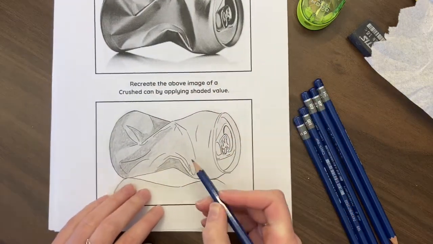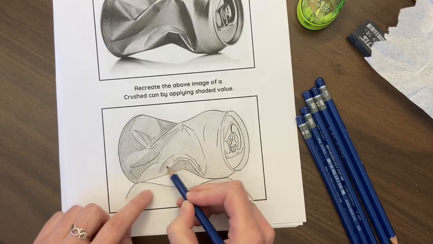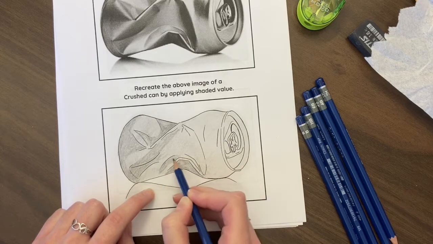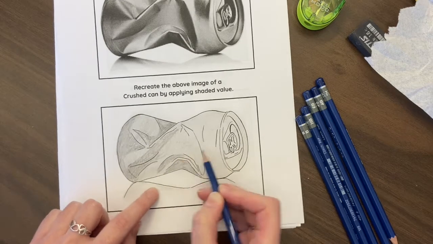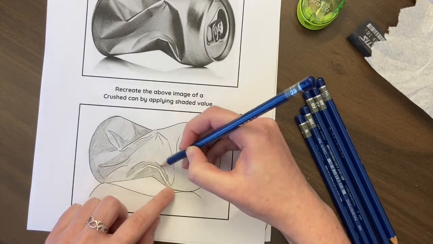And the way you move your pencil really matters, right? I'm trying my best not to be too scratchy. I know I'm going to blend it again in a second, but I don't want to be too scratchy because it's going to be harder to blend later.